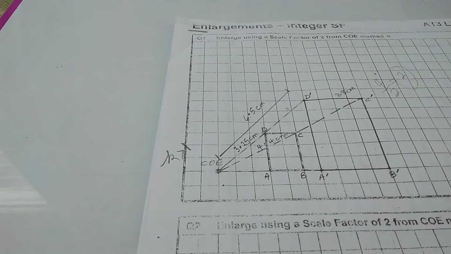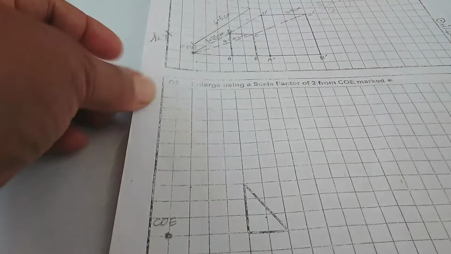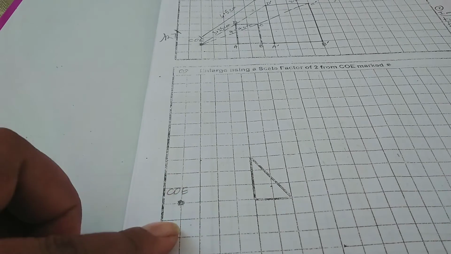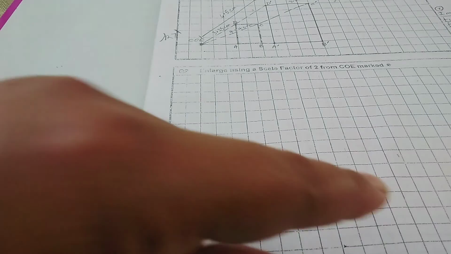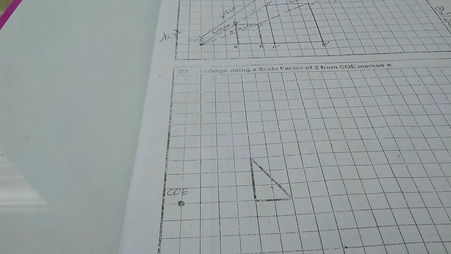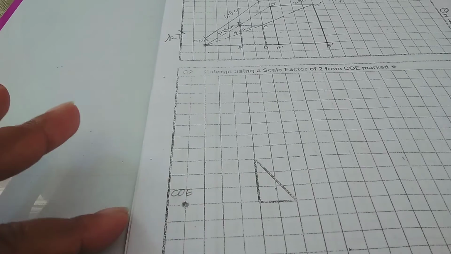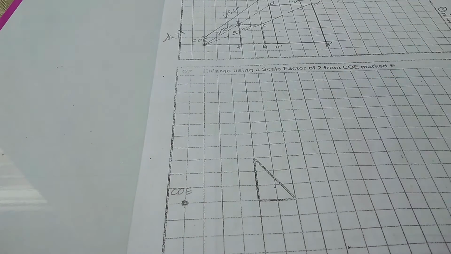So here now is an activity where we have the center of enlargement here, and the object is here. The instruction says that the scale factor is 2 from the center of enlargement. Here is a way how I do it. I'm not going to use a ruler. I'm going to use the X and Y axis.